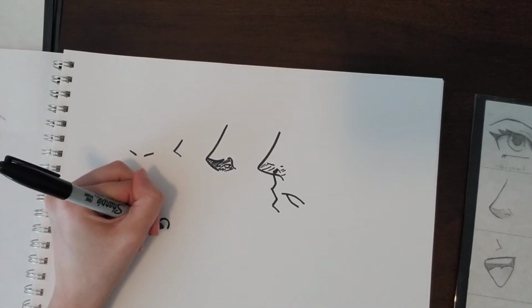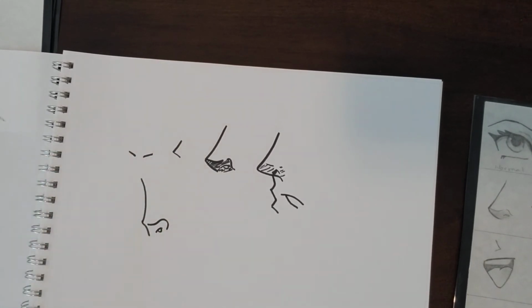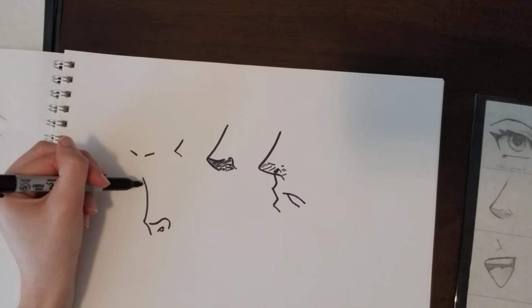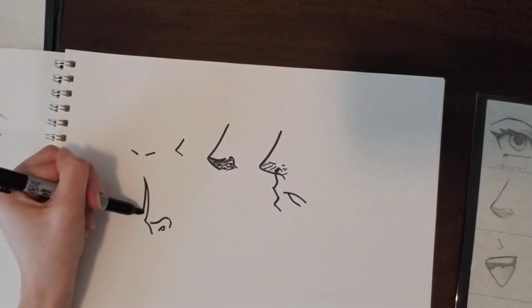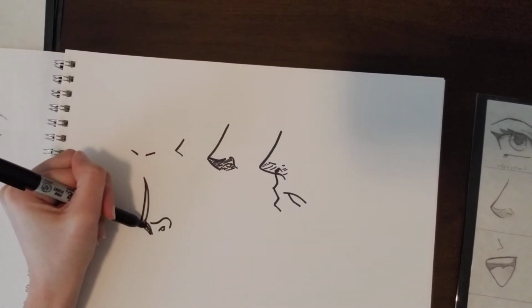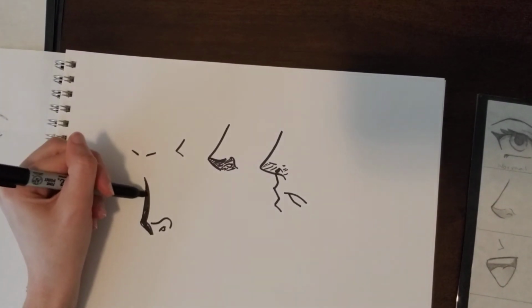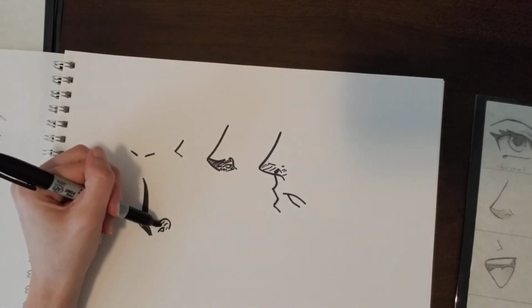And then for the nostril, make a curve and then a half circle. And then the shadow is going to start at the bridge of the nose up here, and then it's going to come out and then connect again like this. So this is shaded. This part is also shaded.